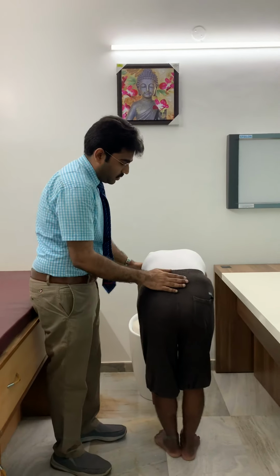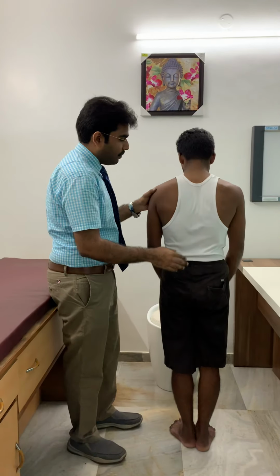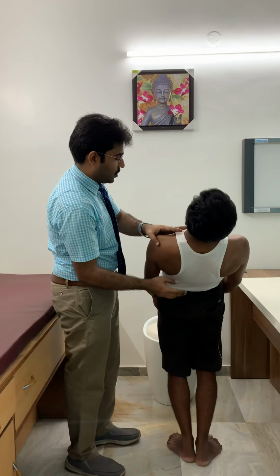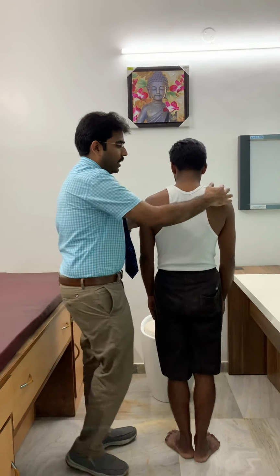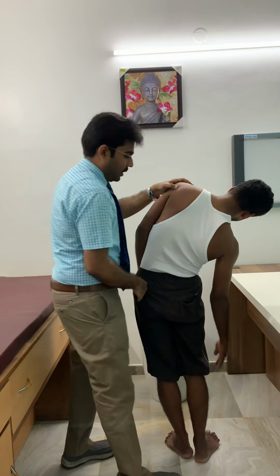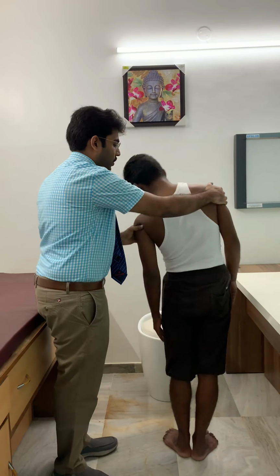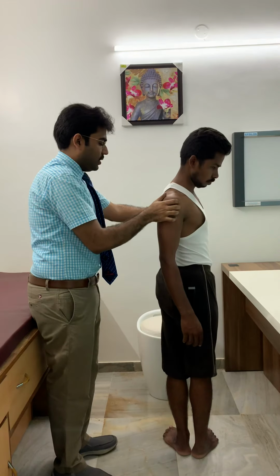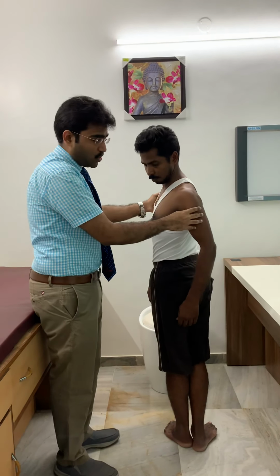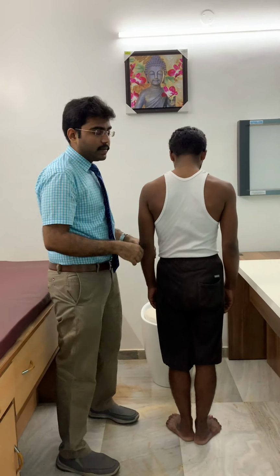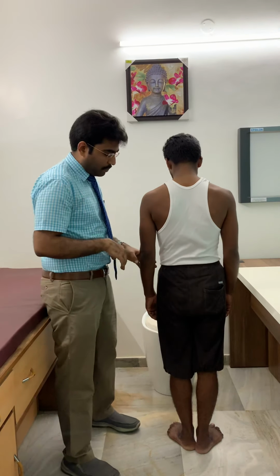Flex, yeah, thank you. So there's a good amount of flexion here. Extension, yeah, extension is good. Yeah, that's fine. And again, lateral bending, yeah, and also going for the rotation of the spine, yeah. There's no pain and it's comparable on either side of the spine, so it's perfectly fine.